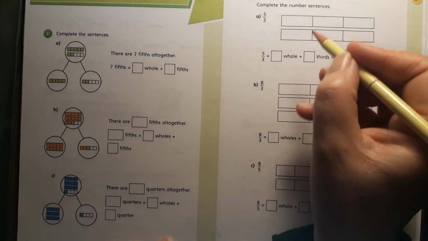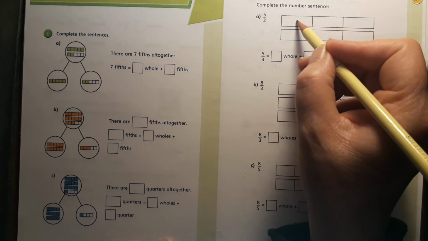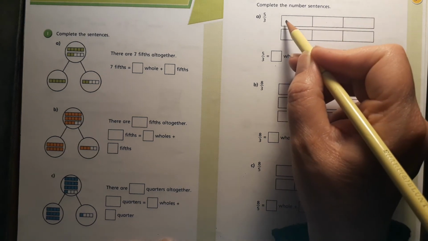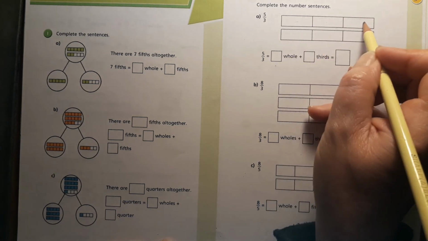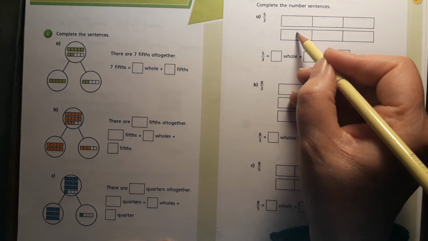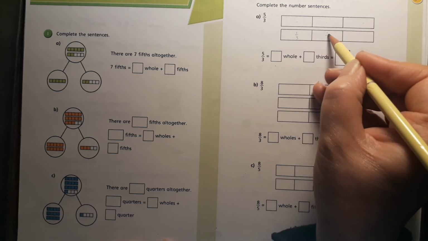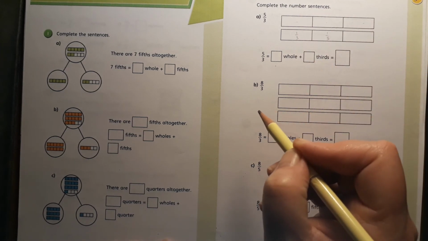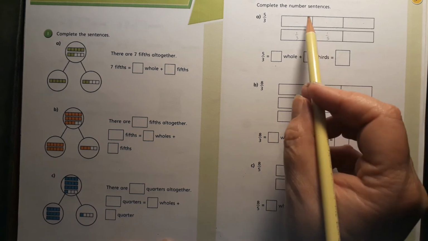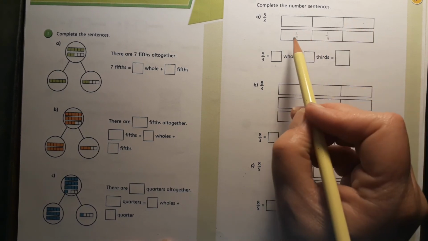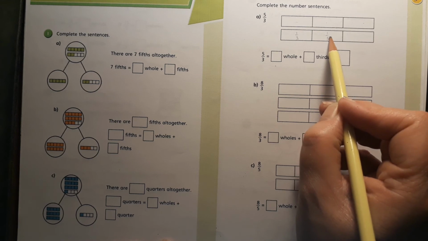Okay, so we would just be looking at 1, 2, 3 being 1 whole, and then you would have this third and this third as well. Okay, so 3/3 in a whole, and then you've got this one and this one.